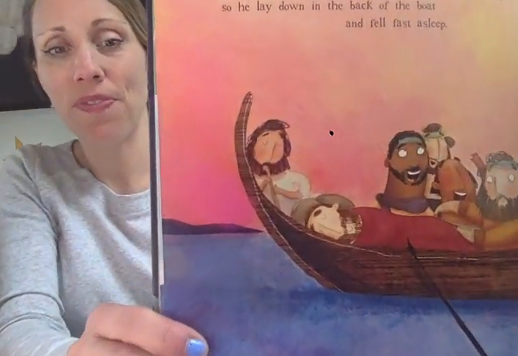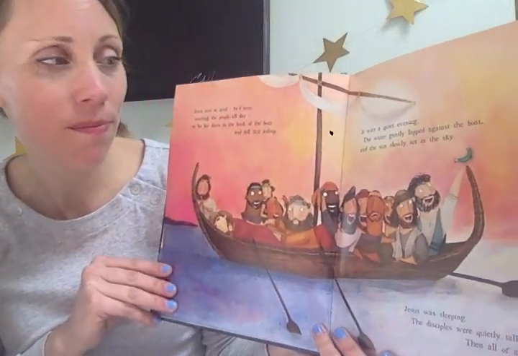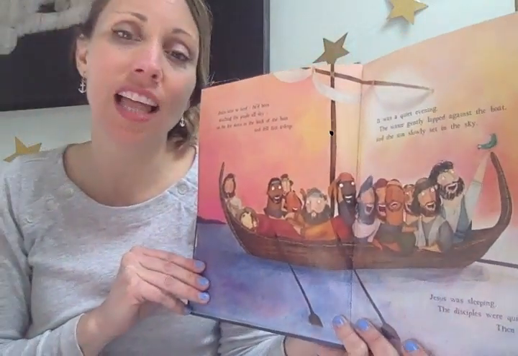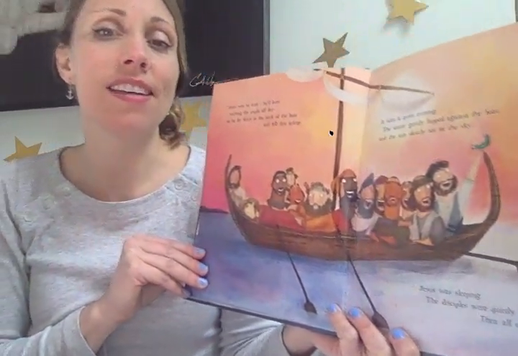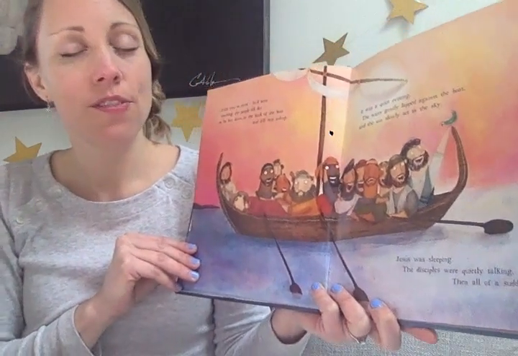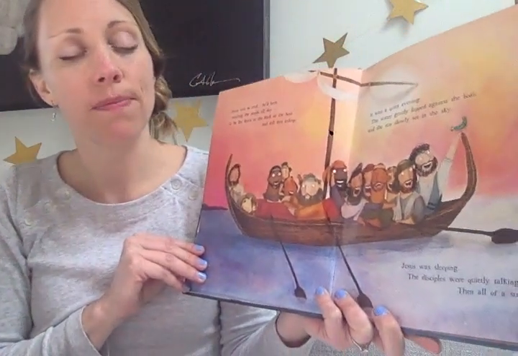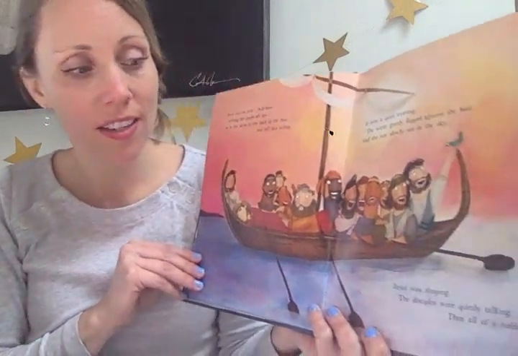See him there. It was a quiet evening. The water gently lapped against the boat, and the sun slowly set in the sky. Jesus was sleeping. The disciples were quietly talking.